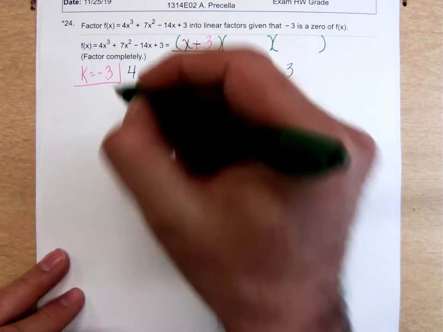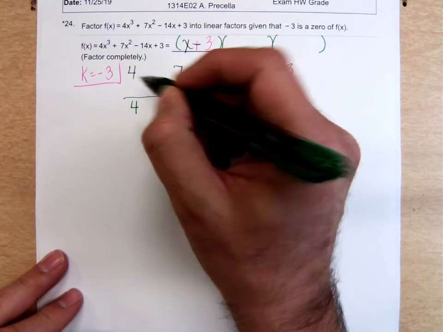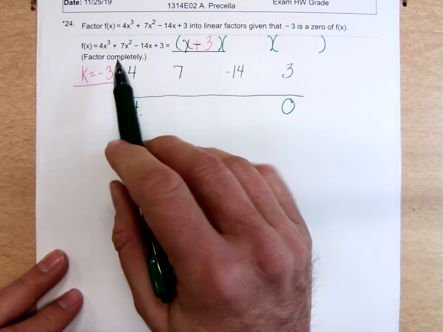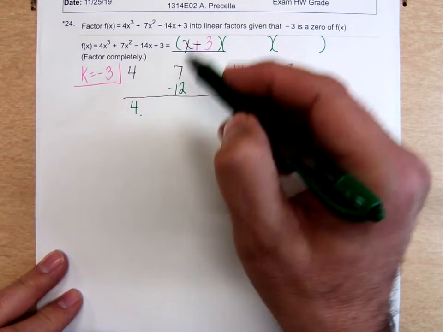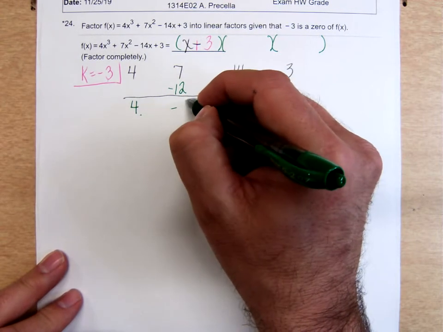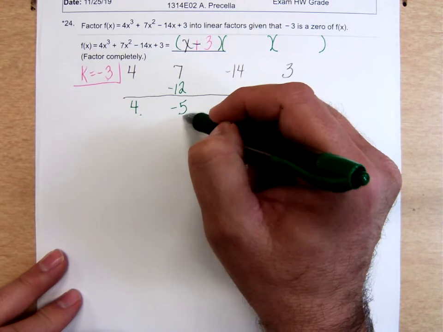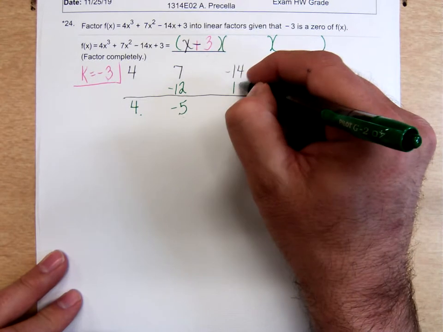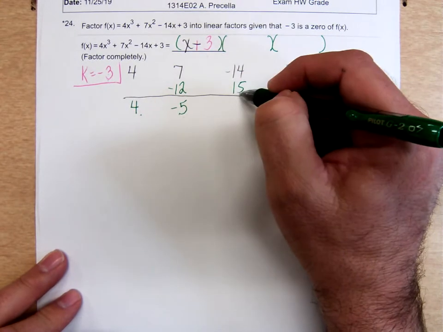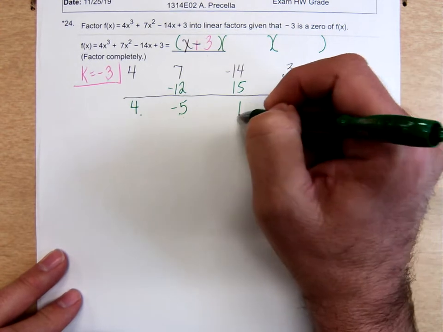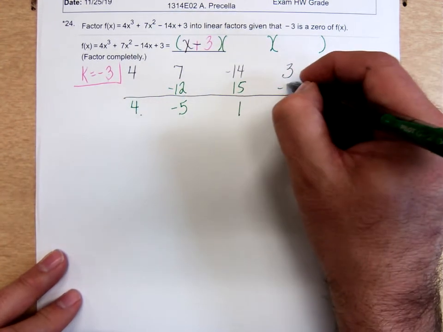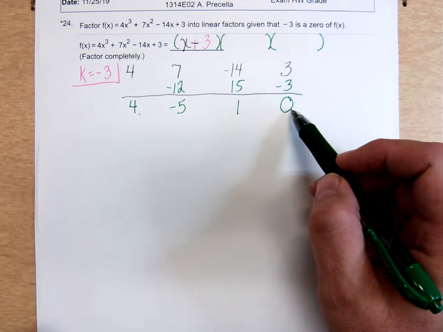So carry down the 4. 4 times -3 is -12. 7 minus 12 is -5. -5 times -3 is 15. -14 plus 15 is 1. 1 times -3 is -3. So yeah, we did get a 0 there.